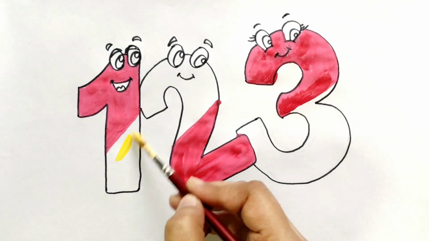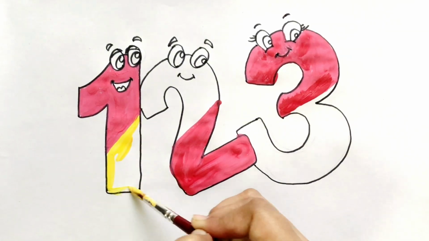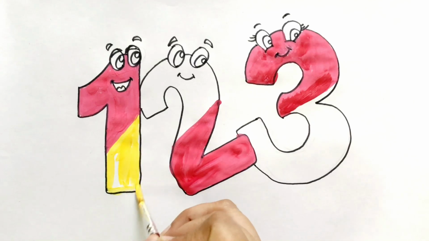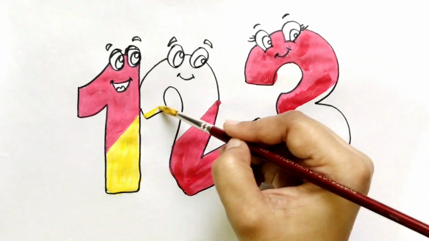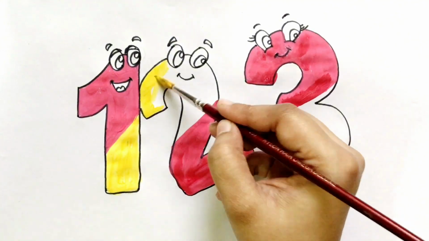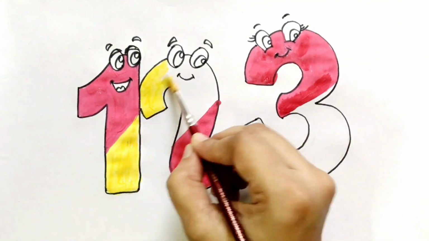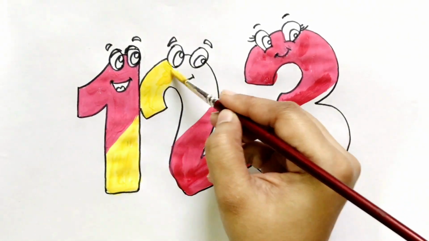This is a yellow color. I paint the number 1. Second number 2. 1, 2 and 3.